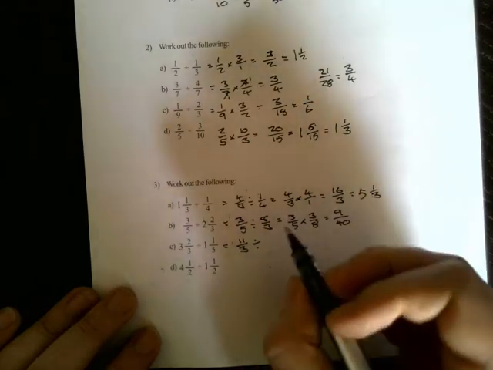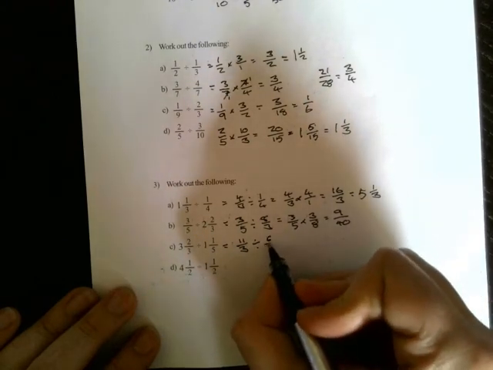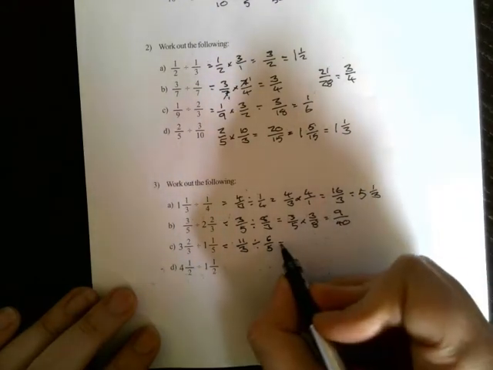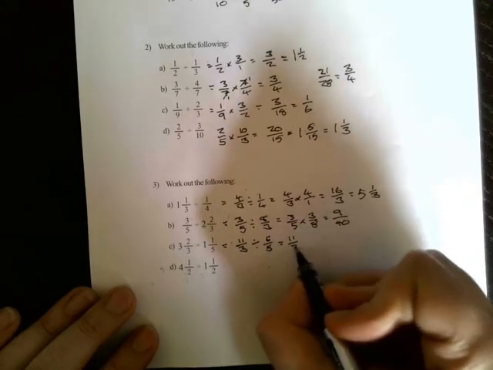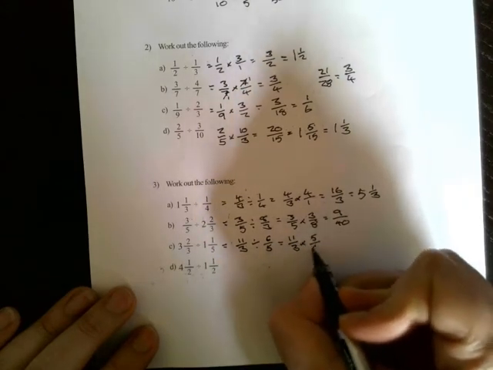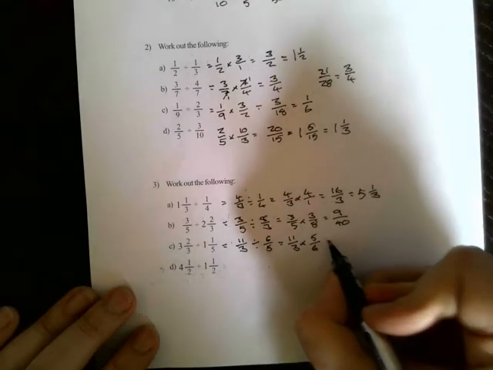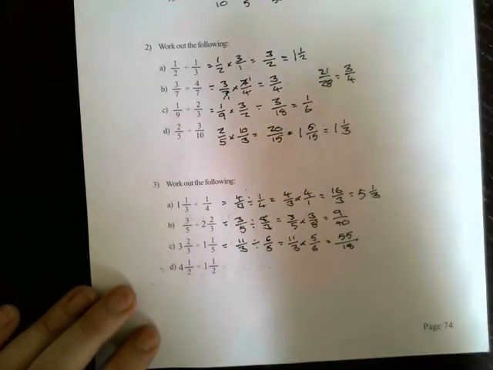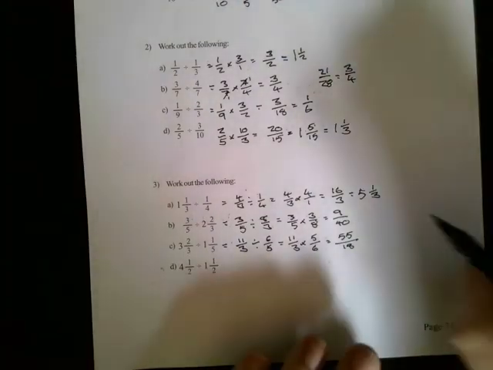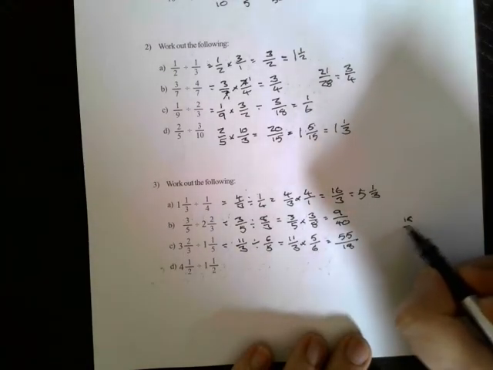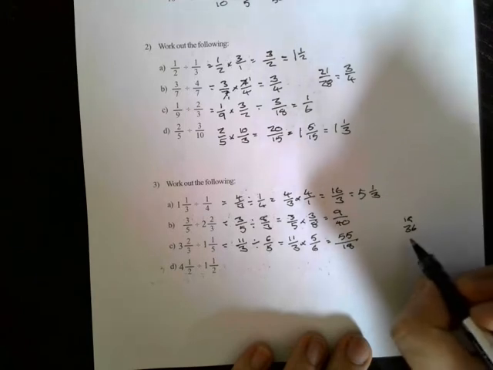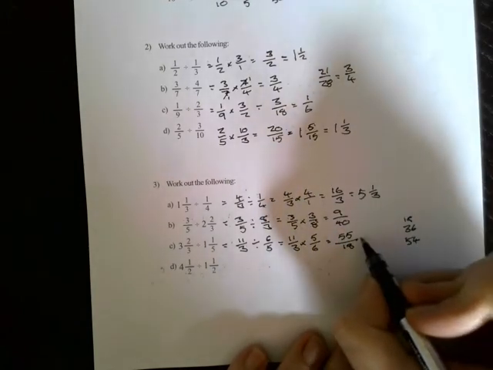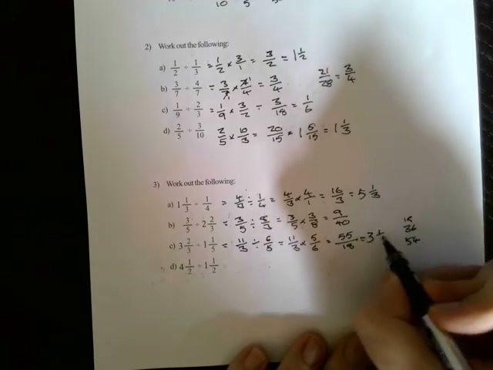Going to have to convert both of these, so 3 and 2/3, that's 11/3. Divided by 1 and 1/5, that's 6/5. Then we turn it into a multiplication, and that becomes 55/18. 18, 36, 54. So that goes in 3 times with a remainder of 1.